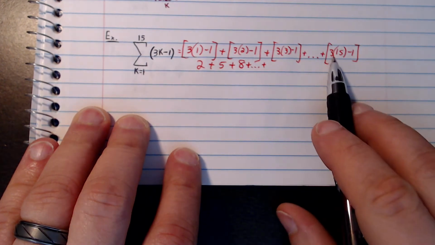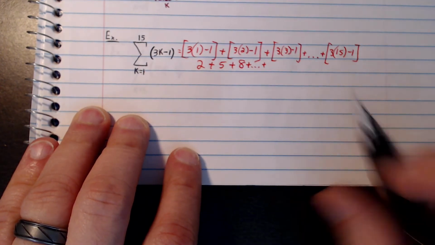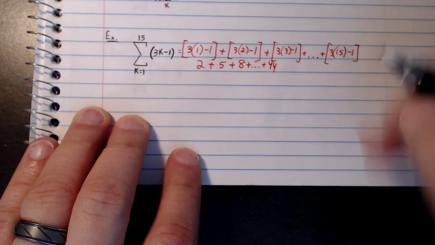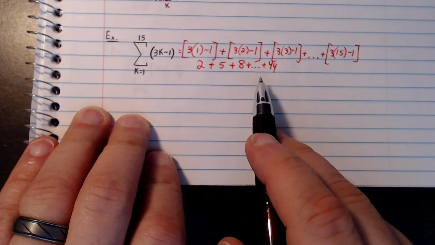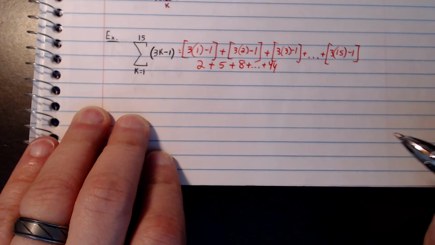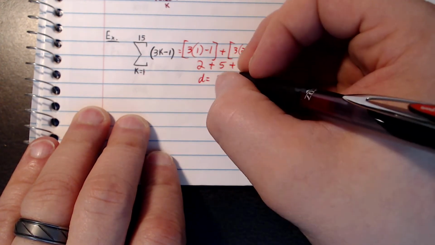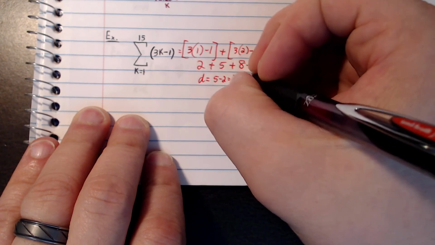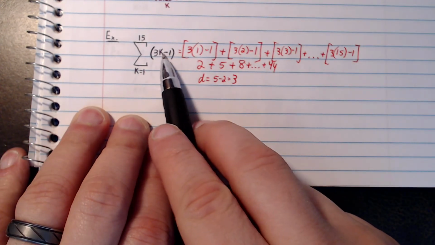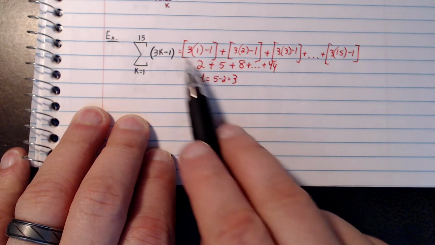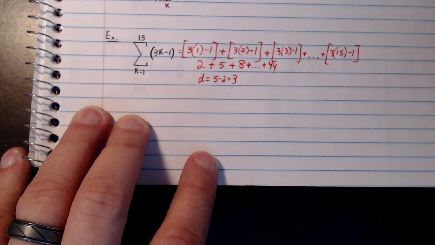And then finally, let's see, 3 times 15 is 45, minus 1 is 44. So now it's starting to look more like what we've been working with earlier. And we can do the same stuff as earlier too, right? We'll find our common difference, which, by the way, that number right there kind of matches, right? No coincidence.